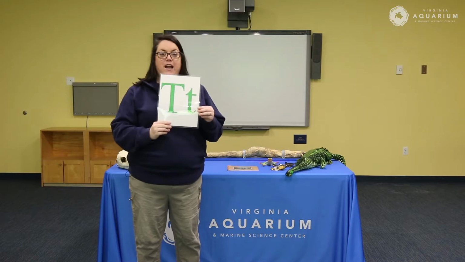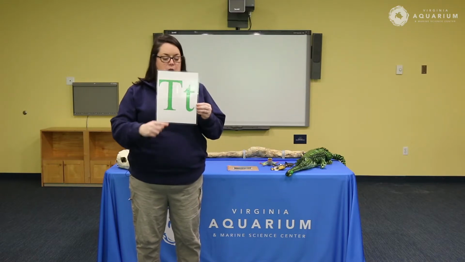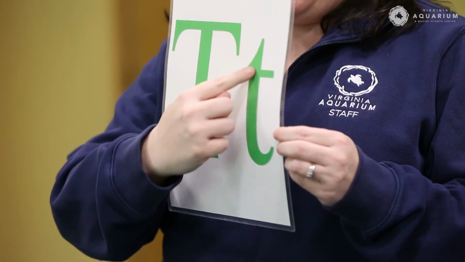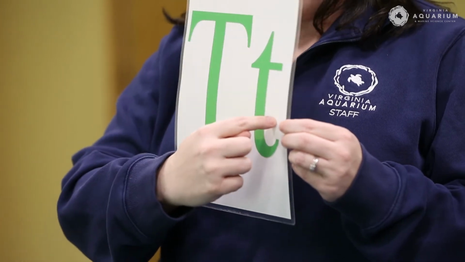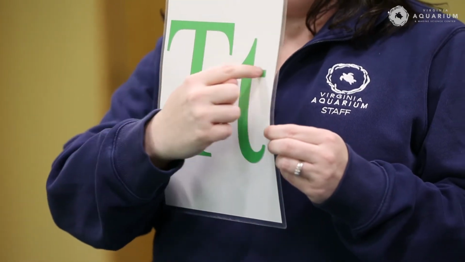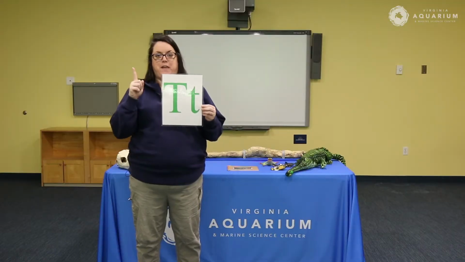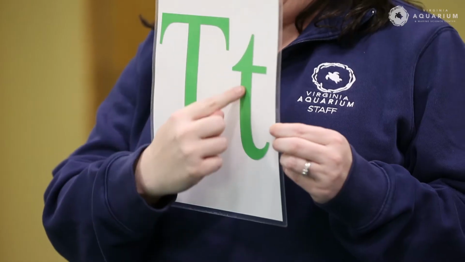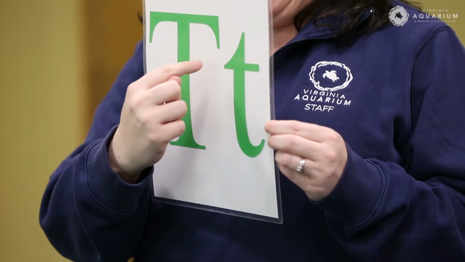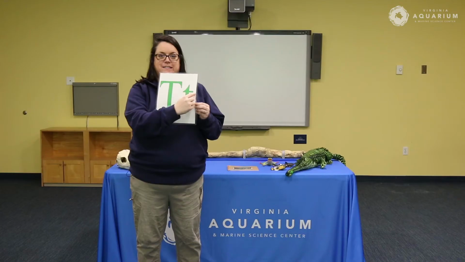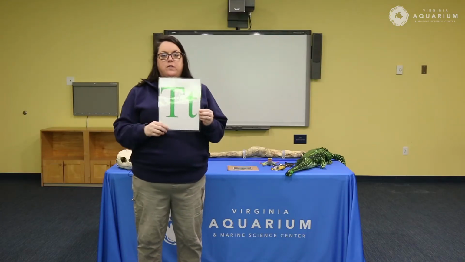Awesome. Now let's try our lowercase t. We're going to start here at the top and we're going to draw down and then we're going to draw that t across the top. Let's try that one more time. Draw down, make a little swoop, and then go right across. Good job, guys.